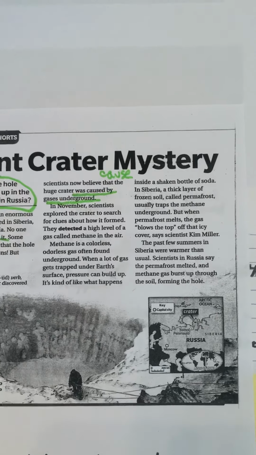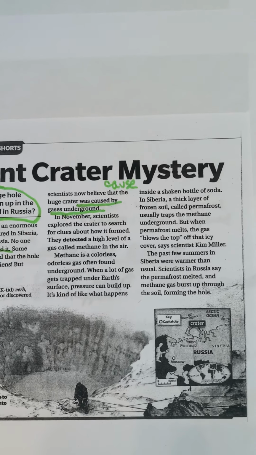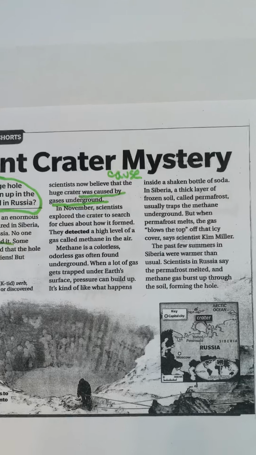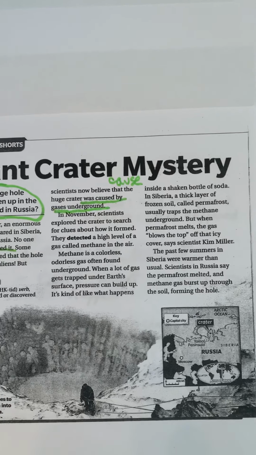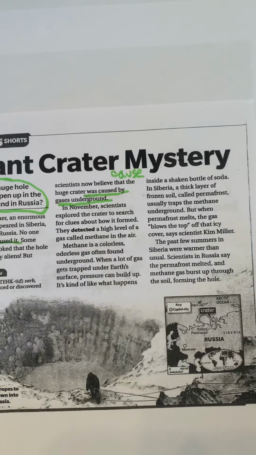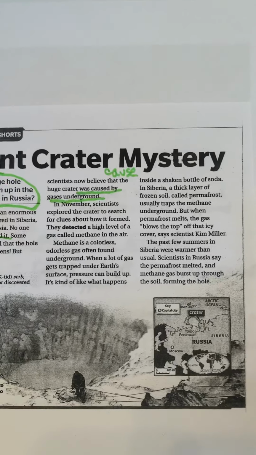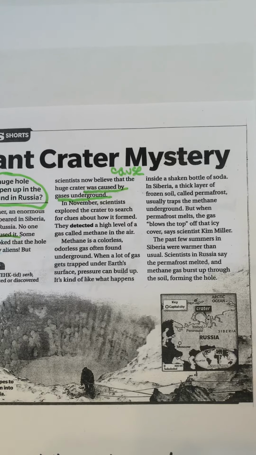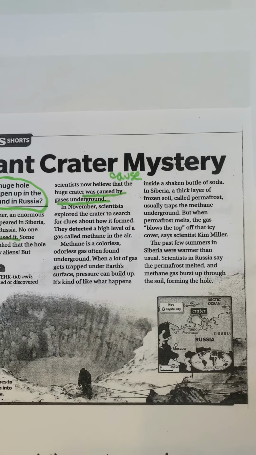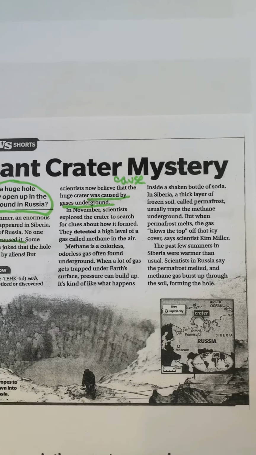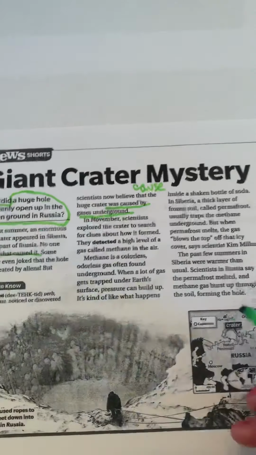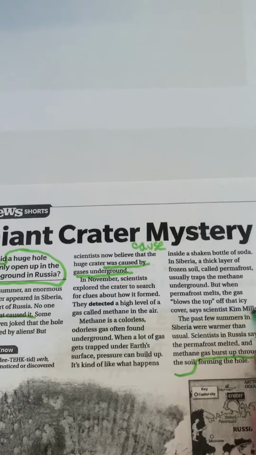In Siberia, a thick layer of frozen soil, called permafrost, usually traps the methane underground. But when permafrost melts, the gas blows the top off that icy cover, says scientist Kim Miller. The past few summers in Siberia were warmer than usual. Scientists in Russia say the permafrost melted and methane gas burst up through the soil, forming the hole. There's the cause again. A little bit more detail with the cause.